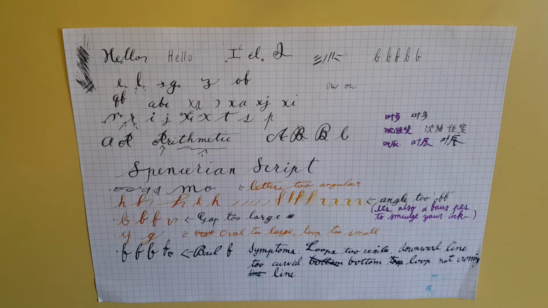Now today we will be just discussing some potential mistakes that you can make in Spencerian script. Okay, let's start.